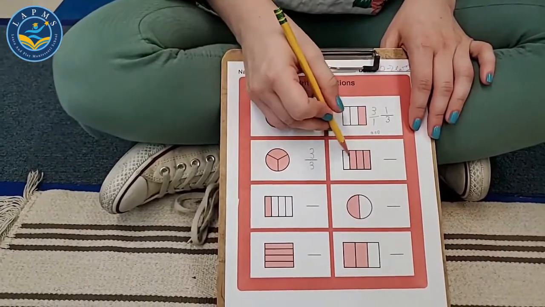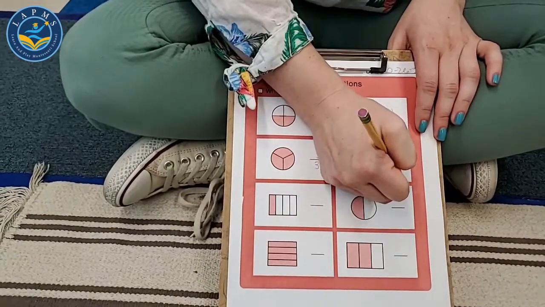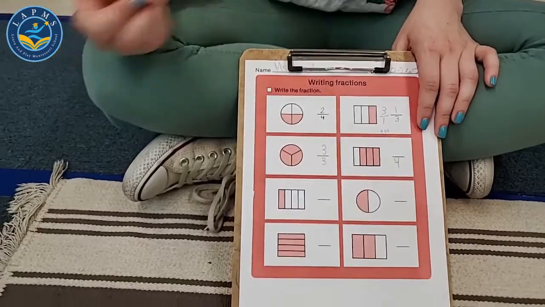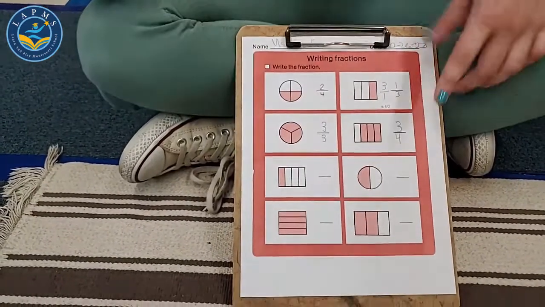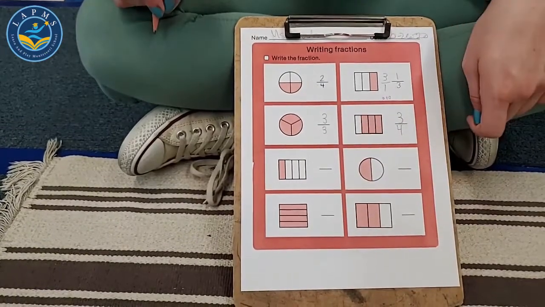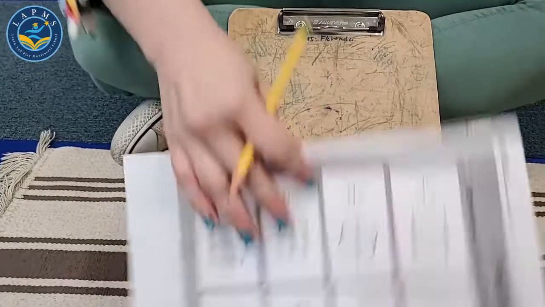Okay, the next one has how many sections? 4. Beautiful. And how many are colored? 3, right? So how do we say this fraction? 3/4, right? Yeah, okay. Let's jump to the next page here.